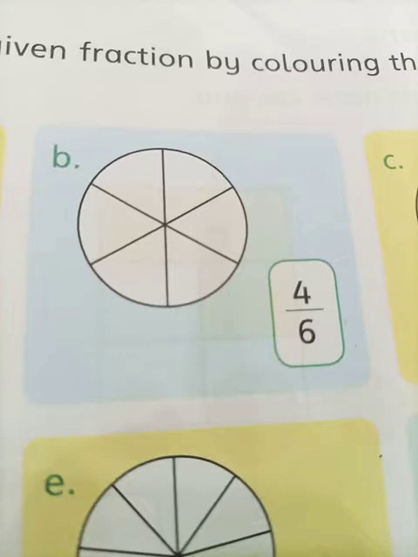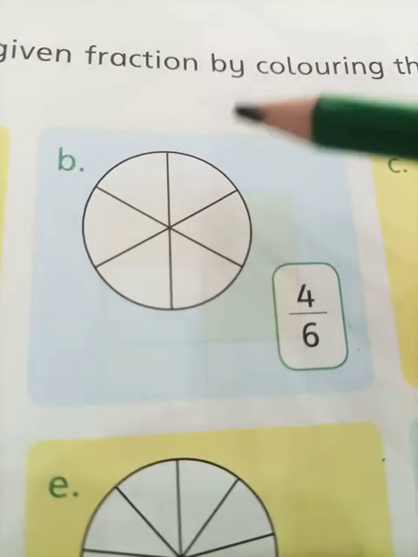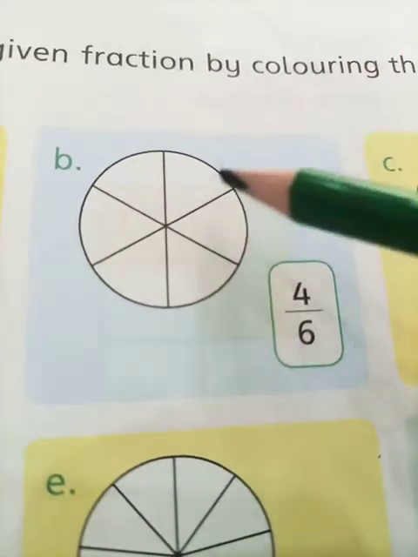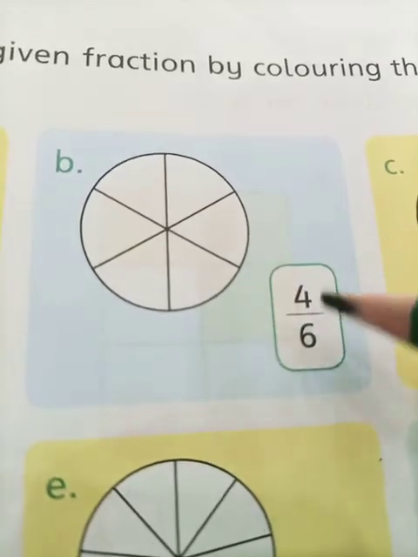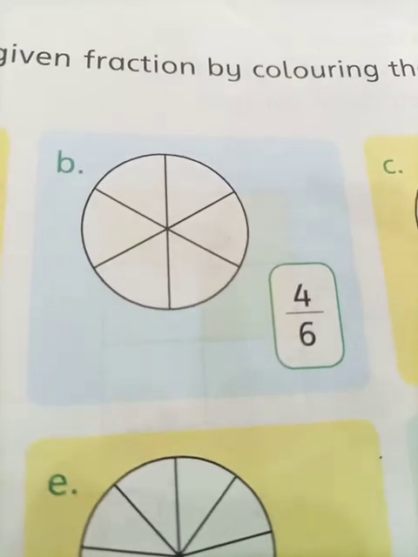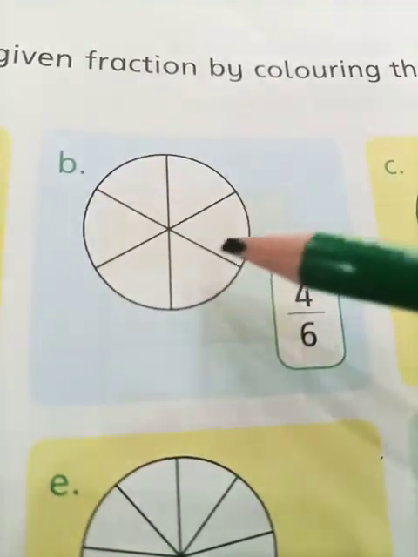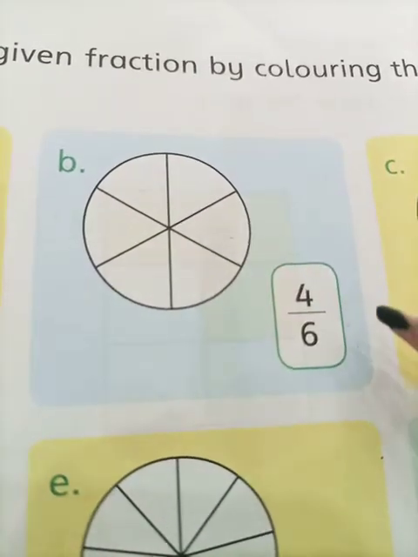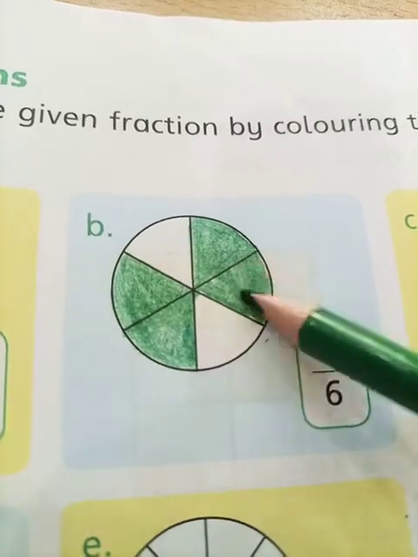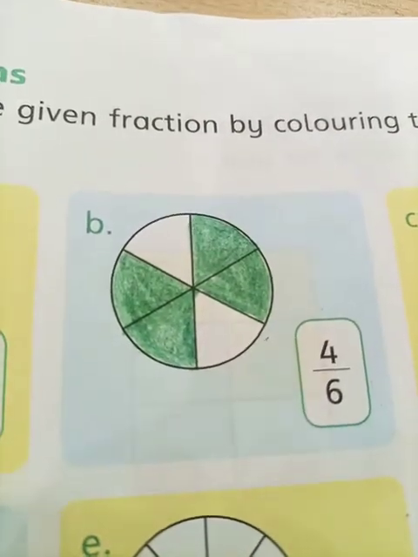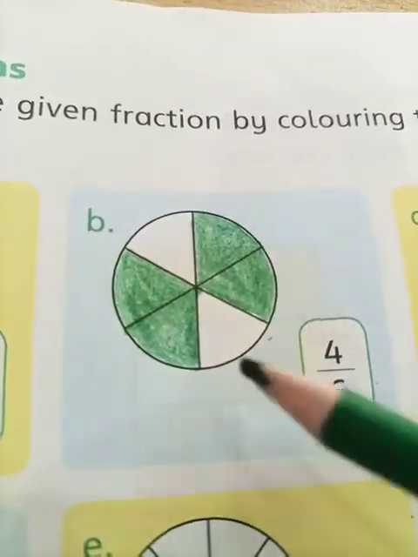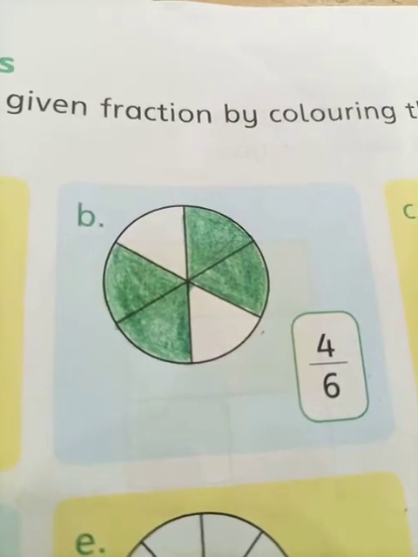Remember one thing students, there is no restriction that you should always color similar parts or parts that are closer to each other. You can color any part, but it should be 4 in total. Just like this one, here I am coloring this, this, this and this. Okay, look at this students, I have colored 4 parts out of the 6 parts in total. Now look at this, I have 1, 2, 3 and 4. I have colored 4 parts of my choice. You can color of your choice.